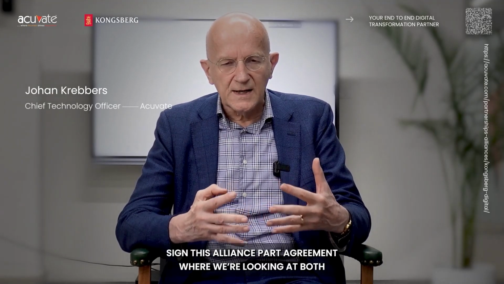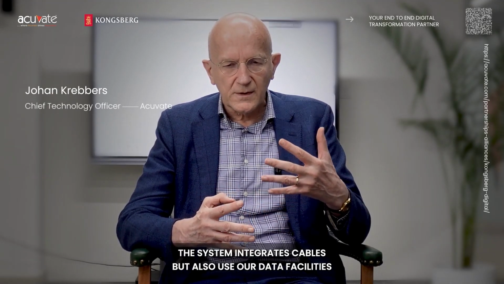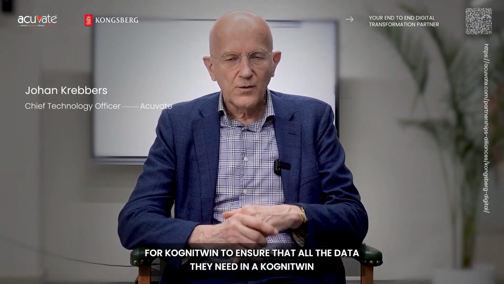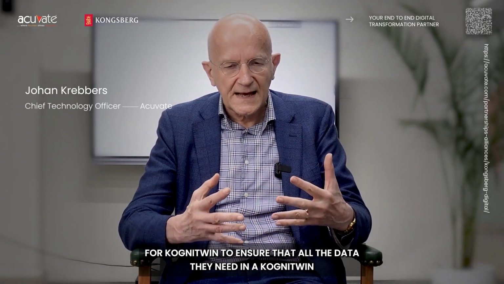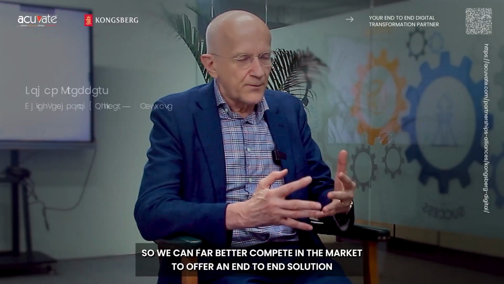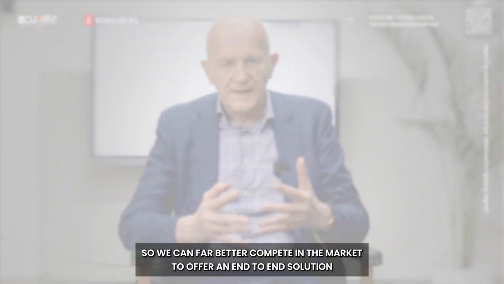Therefore, KDI and Acuvate signed this alliance partner agreement where we're looking at both the system integration capabilities but also using our data facilities as the data ops for Kognitwin, so that all the data they need in the Kognitwin environment is available and accessible directly from our Acuvate Enterprise Data Platform called AcuPrism. That's really what we try to bring together so we can far better compete in the market to offer an end-to-end solution.